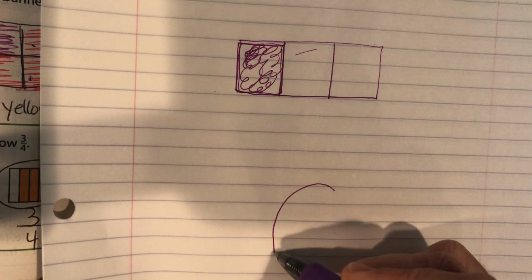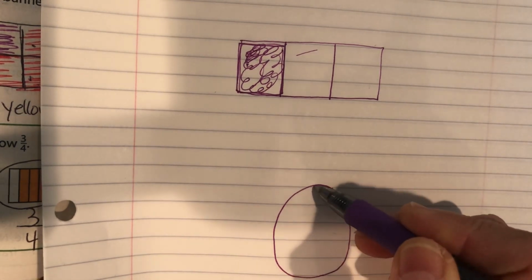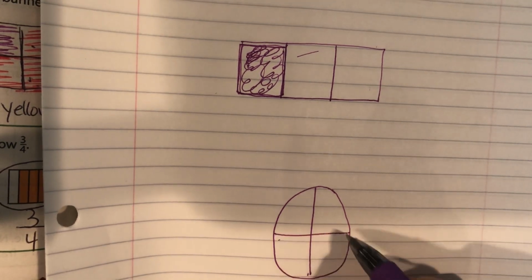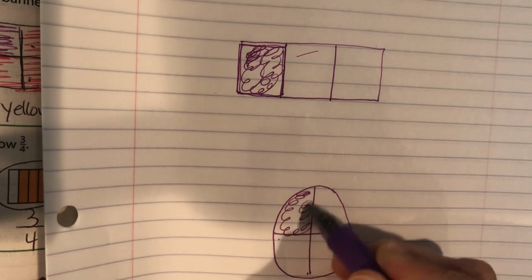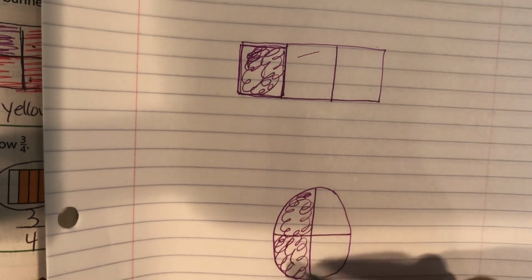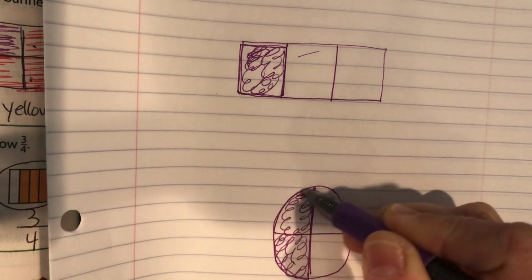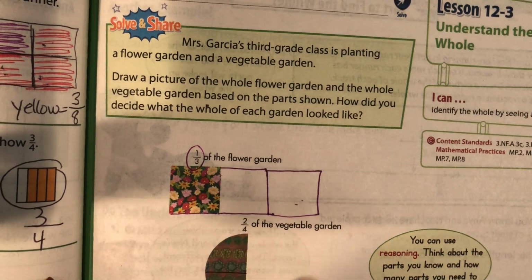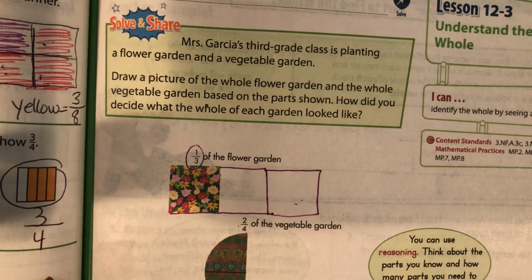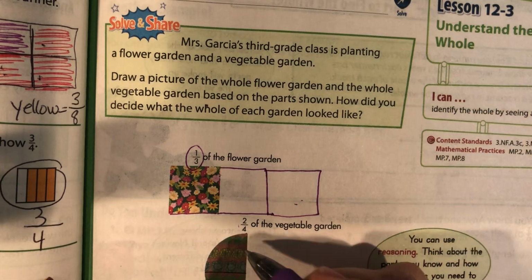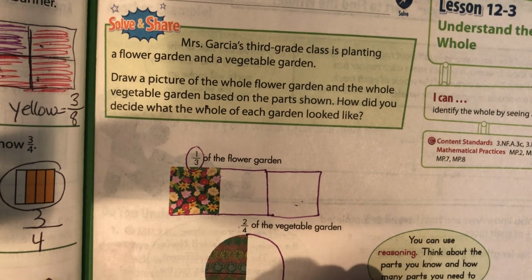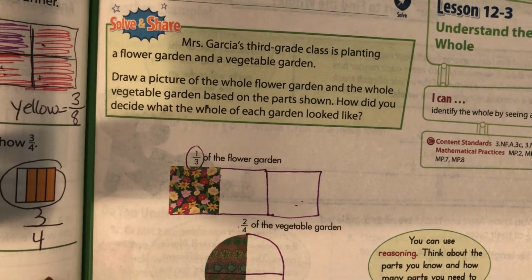Same with here. Okay, we have a garden. This is a round, beautiful garden, okay? And it's cut into 4 parts. And we've planted flowers in this part and in this part. And we've cut this out. We've cut this out and we put it right there. And they want to say, can you finish it off? 2 out of the 4 sections are the vegetable garden. Can you draw the other 2/4 that are not shaded in? And it would be like that.